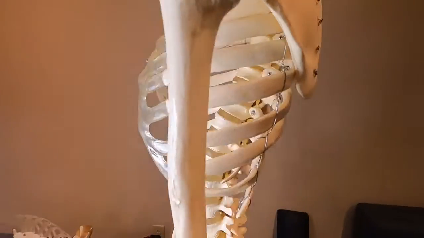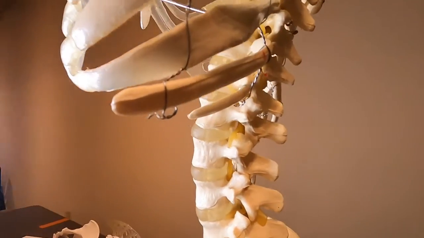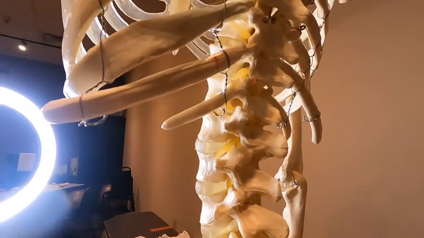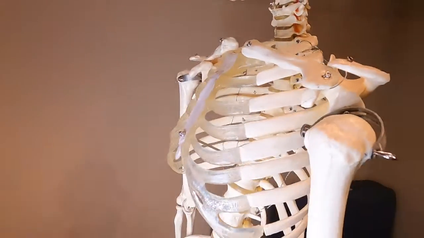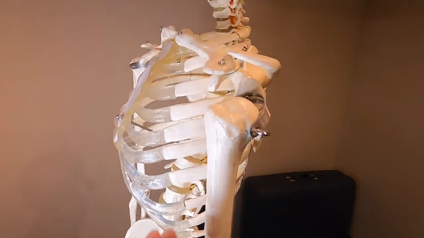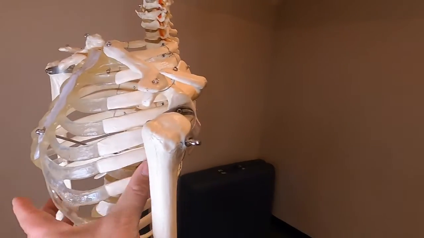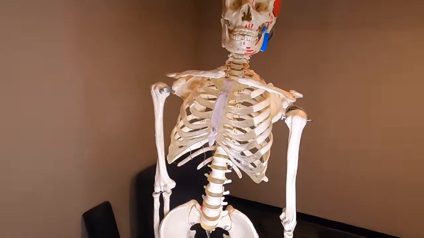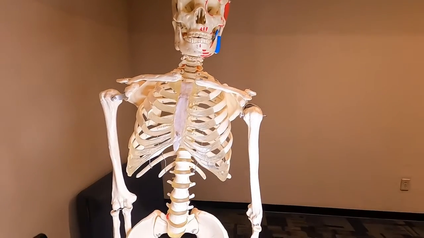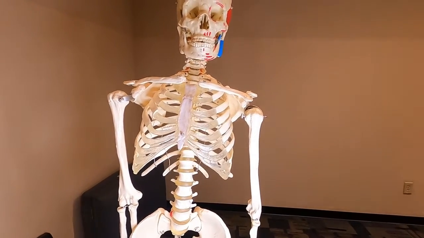And then 11 and 12 are considered floating because obviously they don't attach to anything. So for our ribs, we have the costal angle out here. And let's see, I think that's about it for this section.